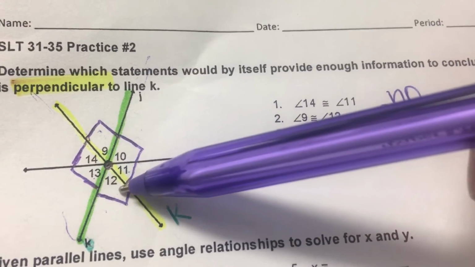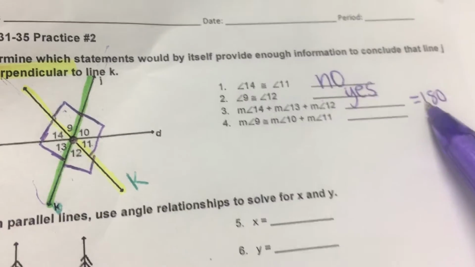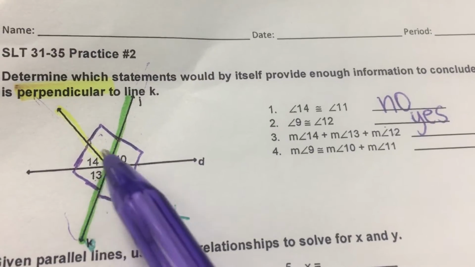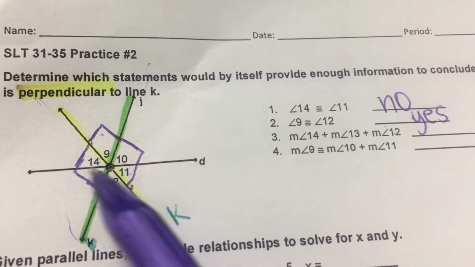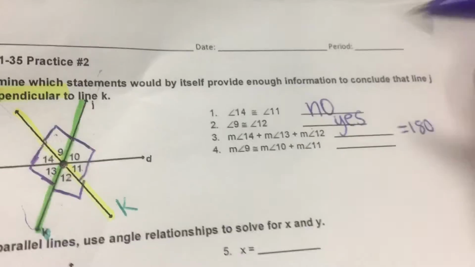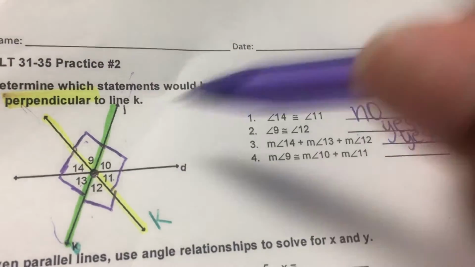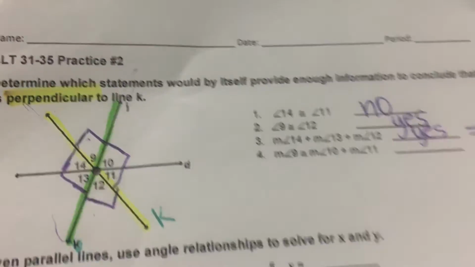So 90 plus 90. If 90 plus 90 was 180, would these two lines be perpendicular? And it'd be yes, because this would be 90. This would be 90, so if I have any 90-degree angle, that gives me a yes. Remember, if it's in the box, we can say yes.